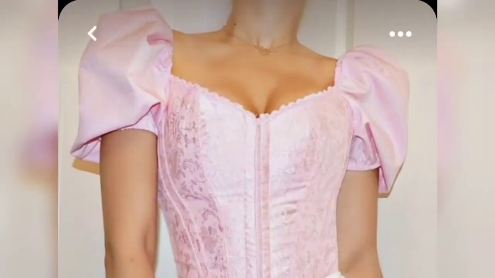And also with the same pattern, if you want a corset tube with a sleeve like this, here is how to manipulate it to get a sleeve like this. At the end of the day, just one pattern, you can use it for a lot of different types of styles. So this is a detailed video.